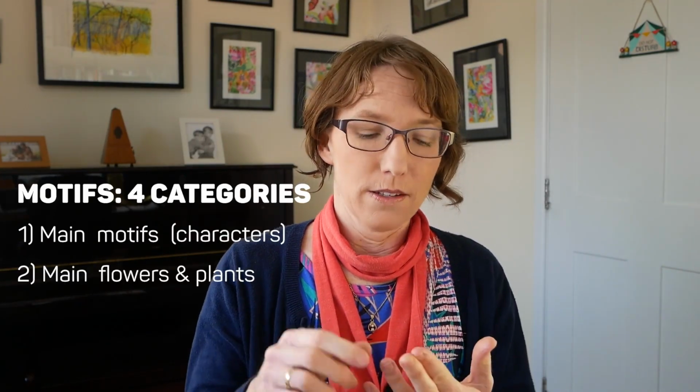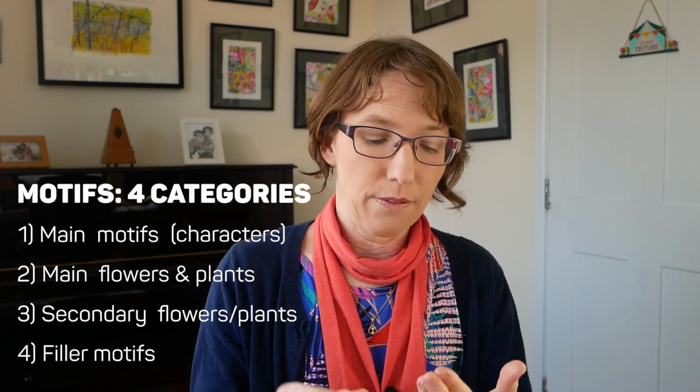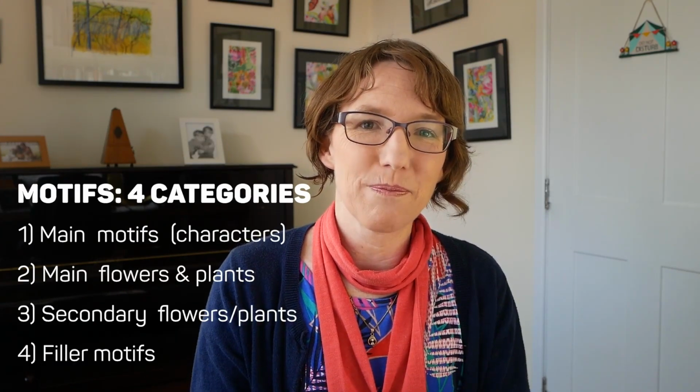The aim of this class is not to teach you how to make art that looks exactly like mine, but rather to show you the skills and processes so that you can release all the goodness from your own imagination. For the kind of patterns that I make, I generally think of motifs in 4 categories. Your main motifs, which might be your birds and animals, your characters, your main flowers and plants, some secondary flowers, and then your filler motifs.